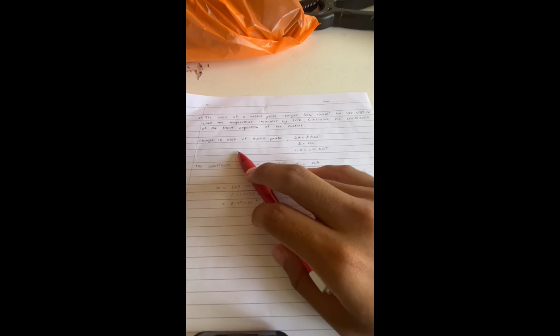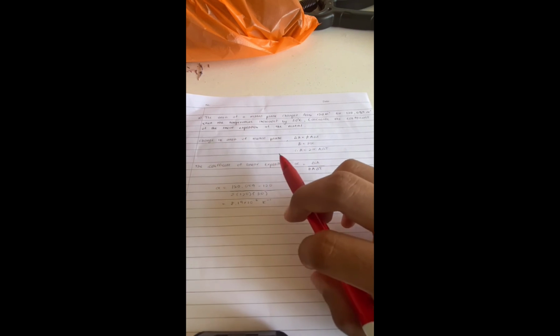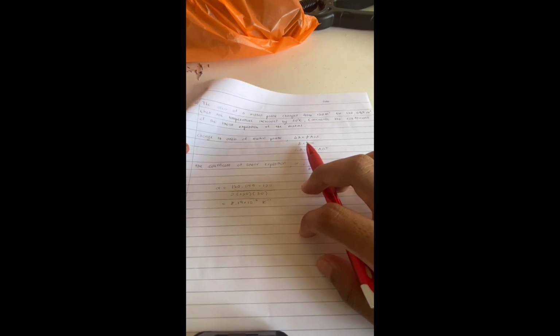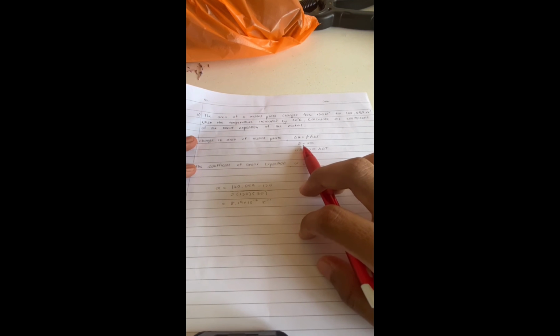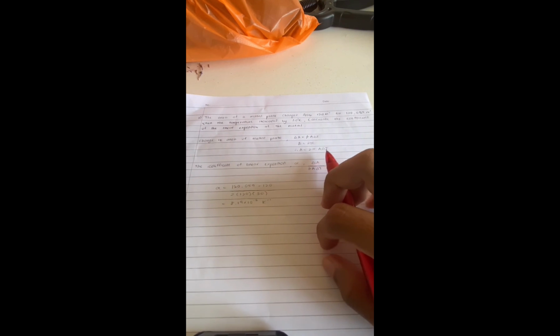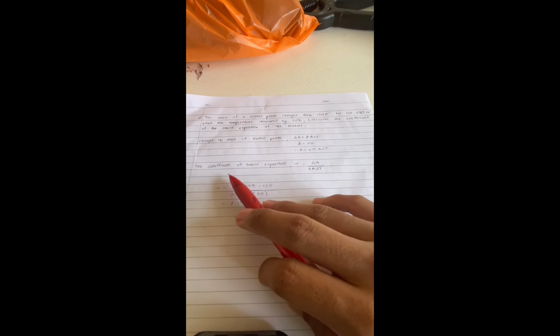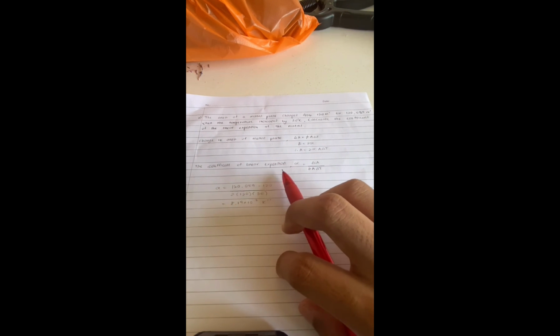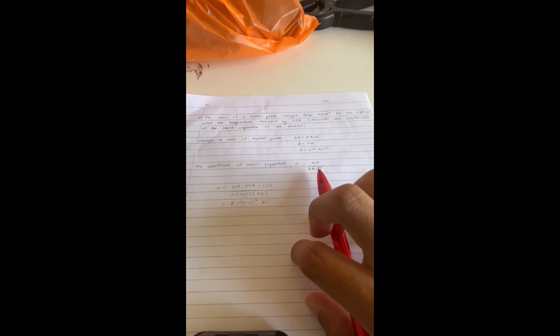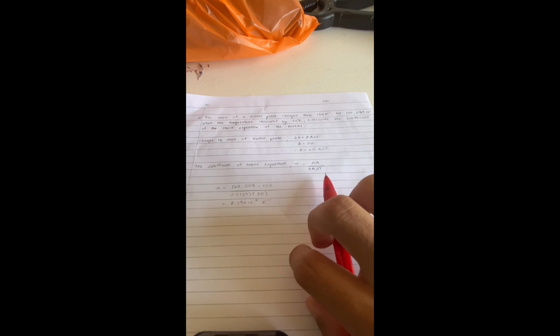So change in area of metal plate, equation dia delta A equals to beta A delta T. So beta sama dengan 2 alpha. So kita boleh tukar beta ni sama dengan 2 alpha. So delta A sama dengan 2 alpha A delta T. So the coefficient of linear expansion alpha sama dengan delta A over 2A delta T.